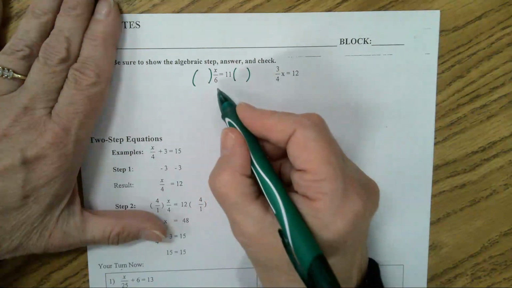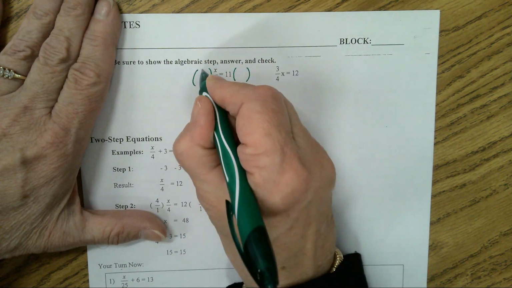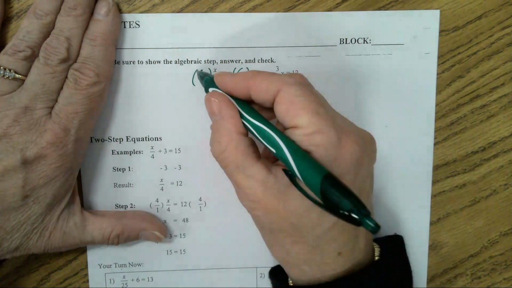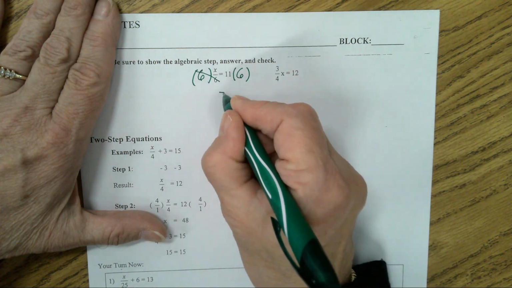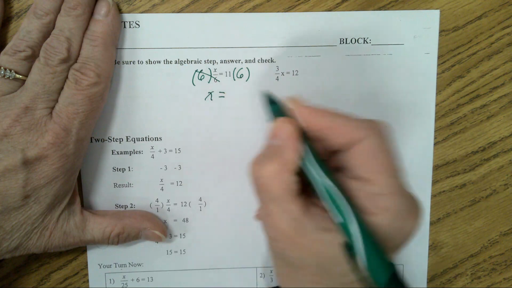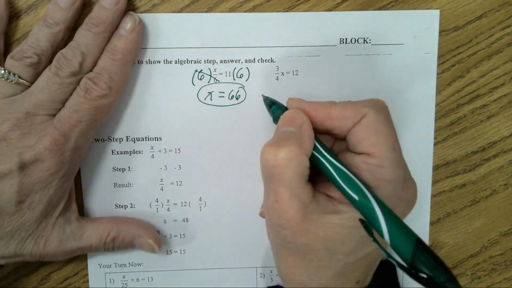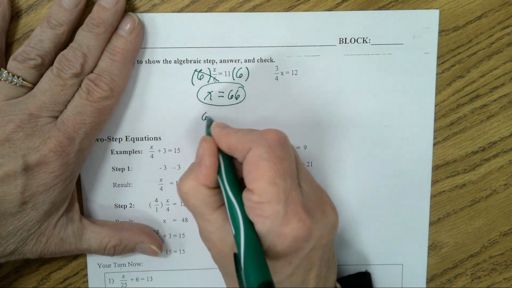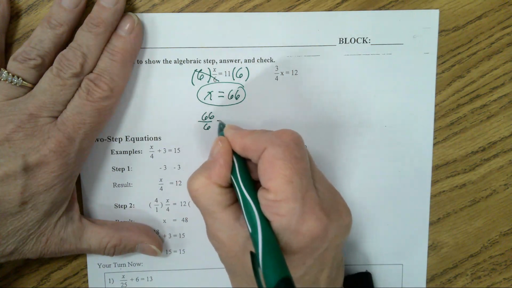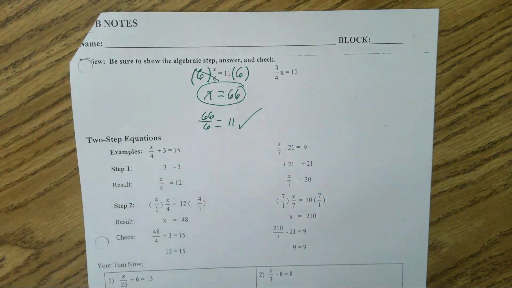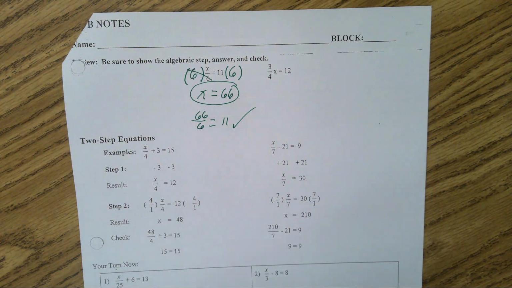And it said we're dividing by 6, so you're just going to multiply both sides by 6 like that. Cancel, put your equal sign down, x equals 66. Now your check step. Does 66 divided by 6 equal 11? Yes, it does.